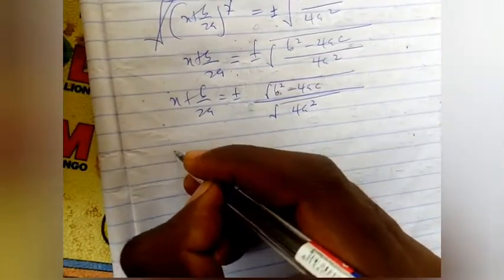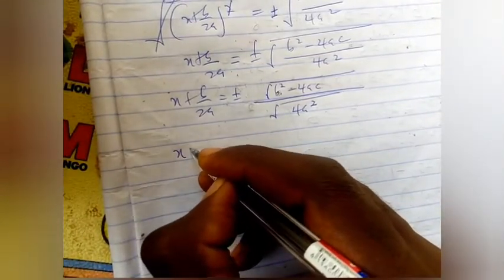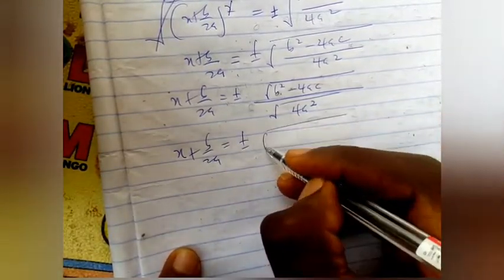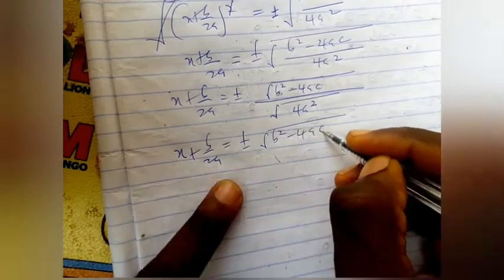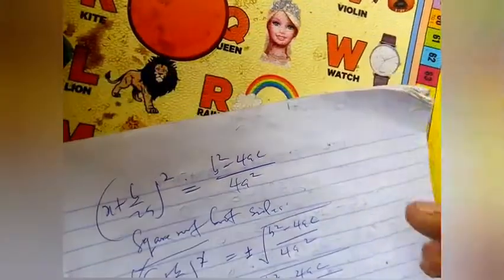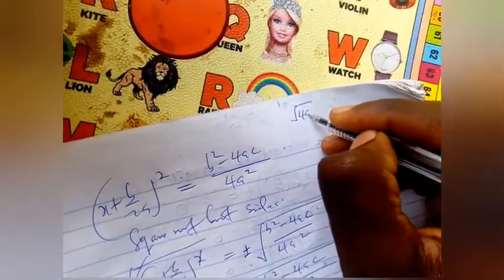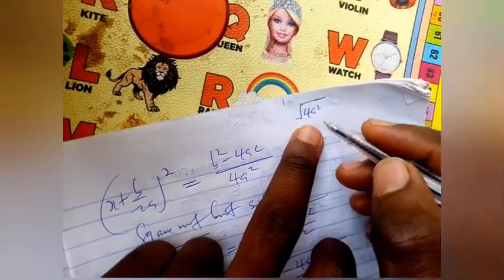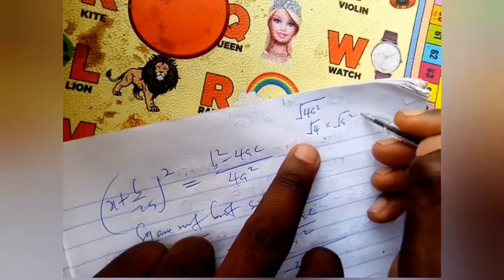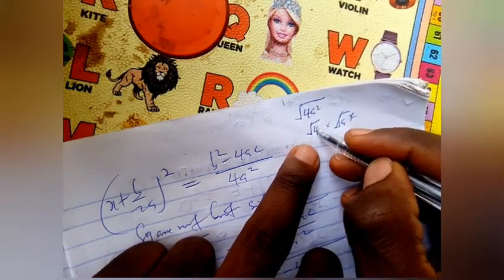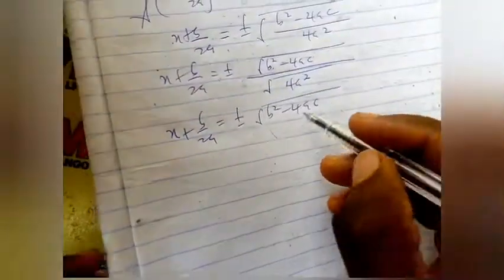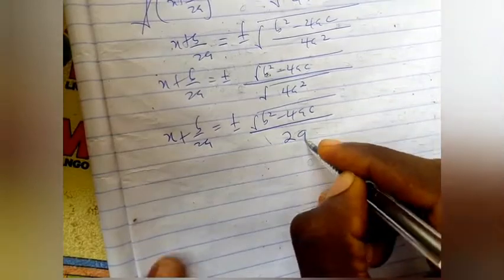Now the next thing you do, you still work the right hand side. So we have x plus b over 2a equals plus or minus the root of b squared minus 4ac, because that cannot be broken down any further. Now you have the root of 4a squared. If you break this down, you have root 4 times root a squared. Square cancels square. Now what is the root of 4? We have 2. So we have 2a, and you have over 2a.